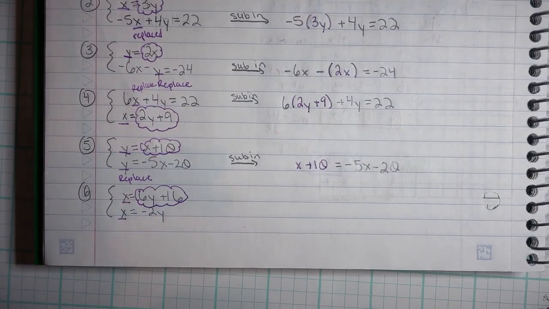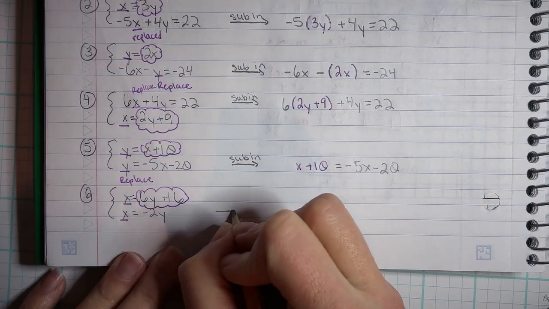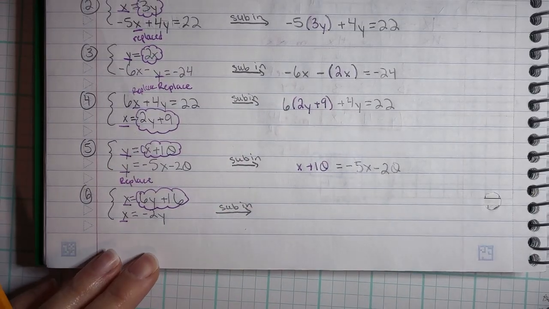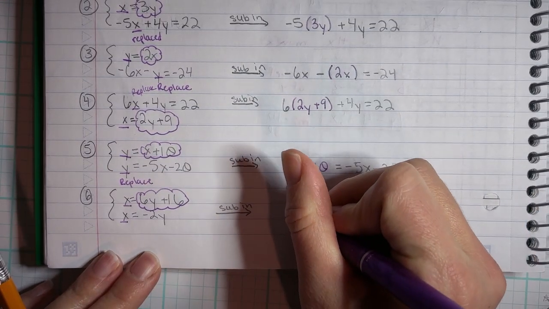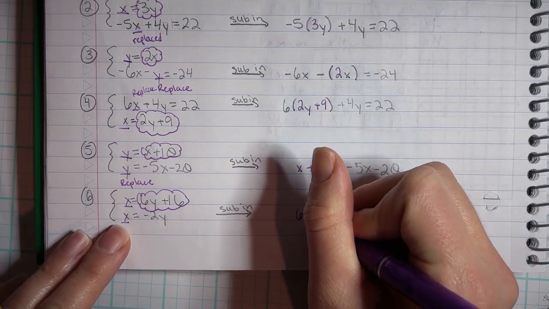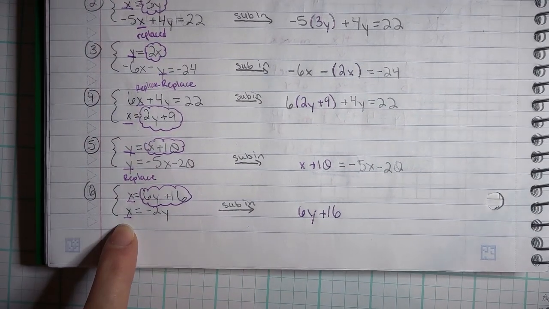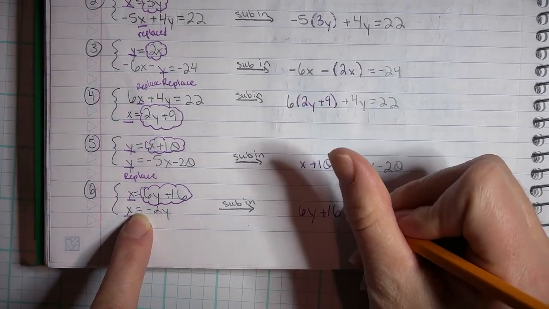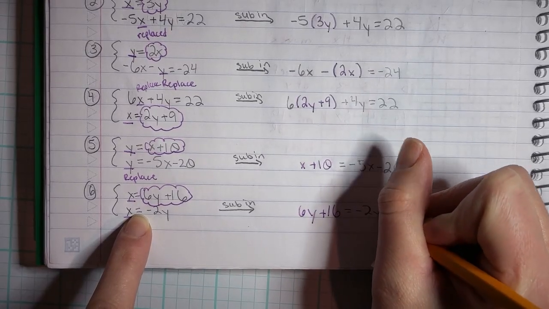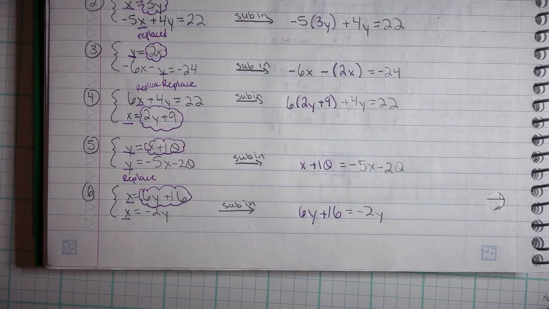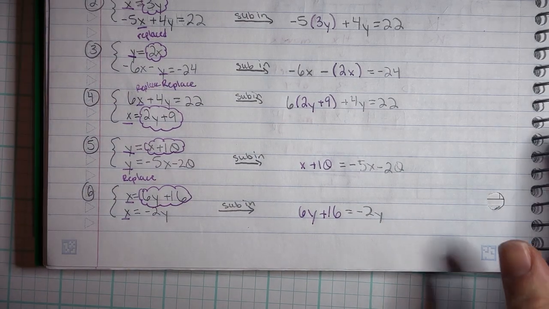So what I'm going to do is just use the top one to sub in, because if they both equal x, they equal each other. So I replace that x, and it still equals this negative 2y. I replace my x, the x is gone, and now I only have y's, which is really what I'm looking for. All right, let's look at the next.